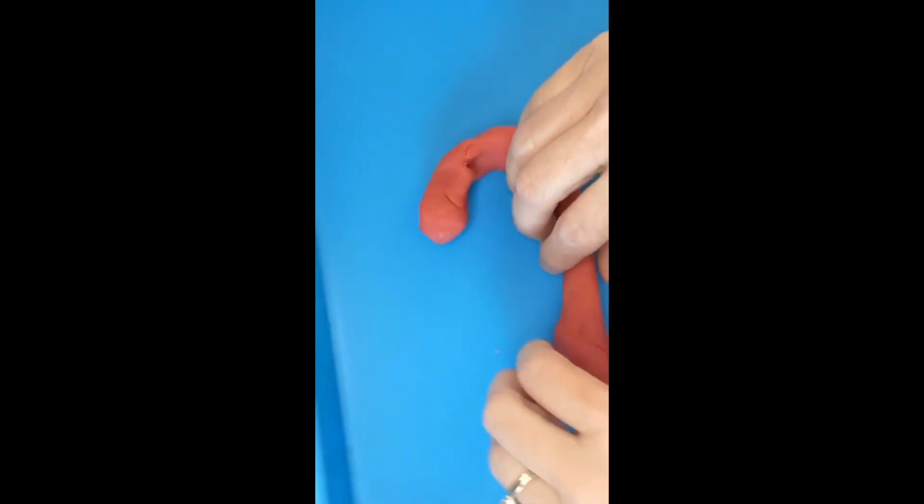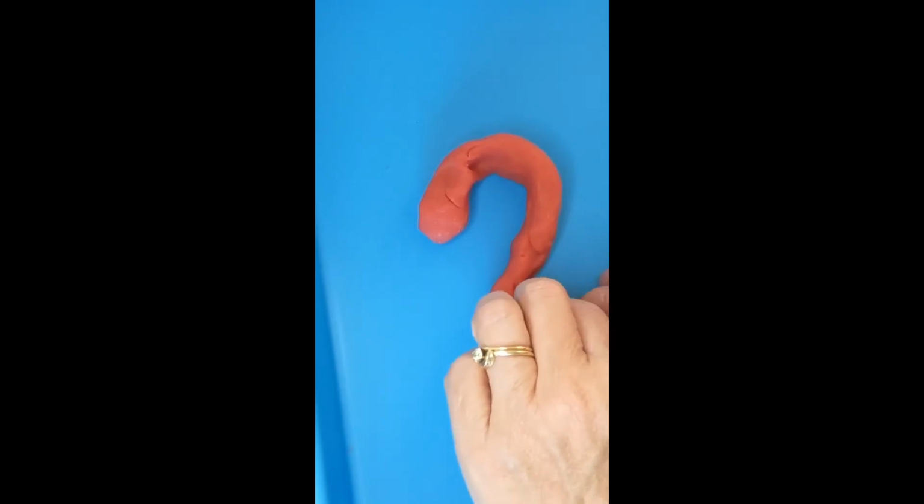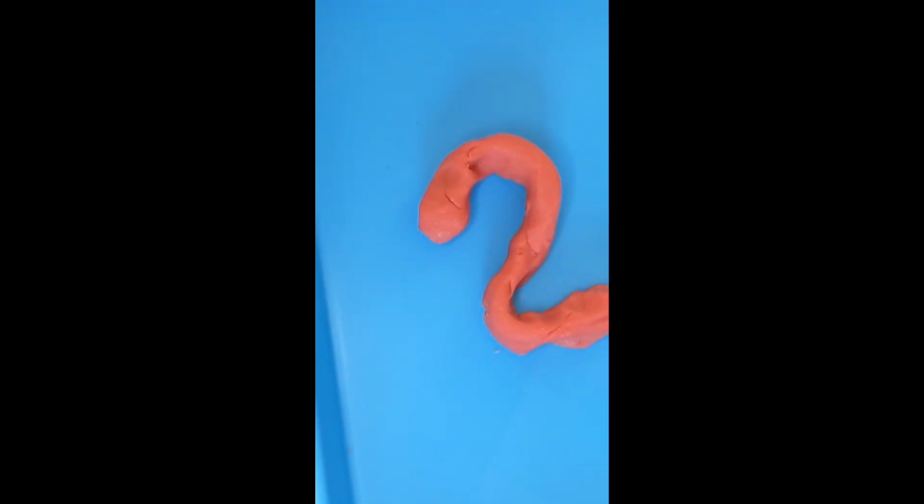The number 2, look at that, we made our numbers out of Play-Doh. We used markers and we used Play-Doh, and we counted from 0 through 1 to 2. Nice job, you guys, very good with the Play-Doh. All right, one more thing that you guys can do.